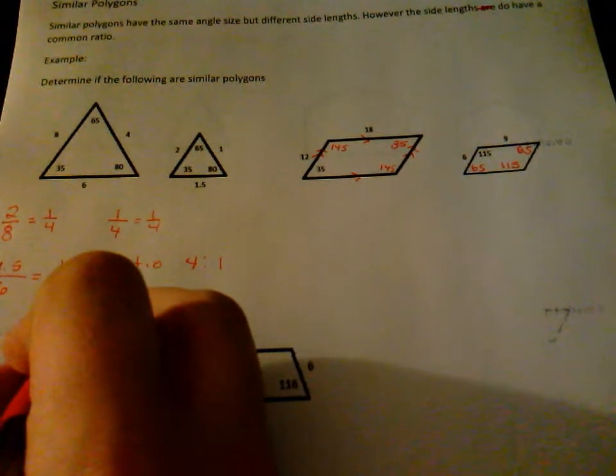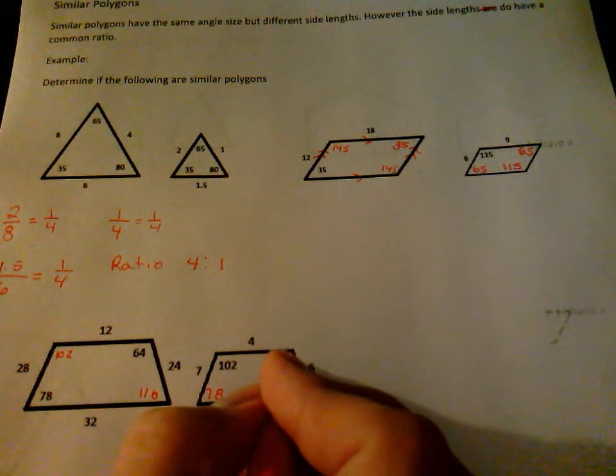These are trapezoids, so we know that angles on the same side add up to 180. So this one is 102. This adds up to 180, and this one adds up to 116. We'll notice something. Their angles are the same. Cool. Step 1 done.